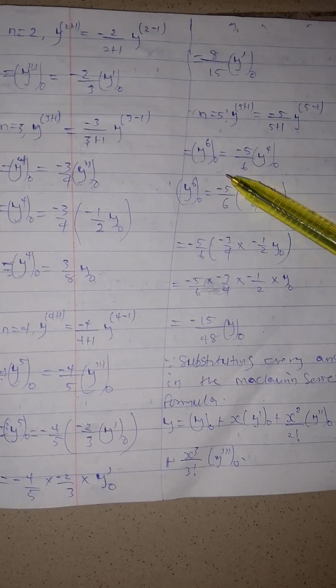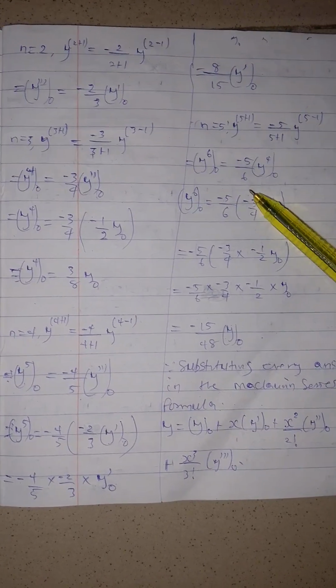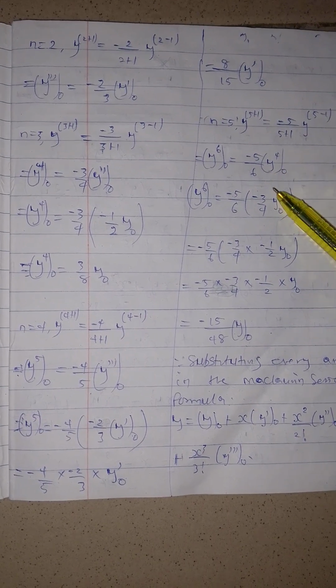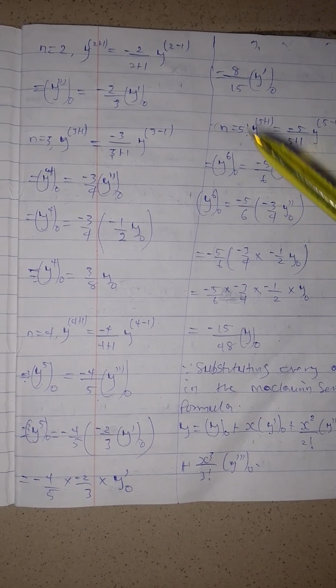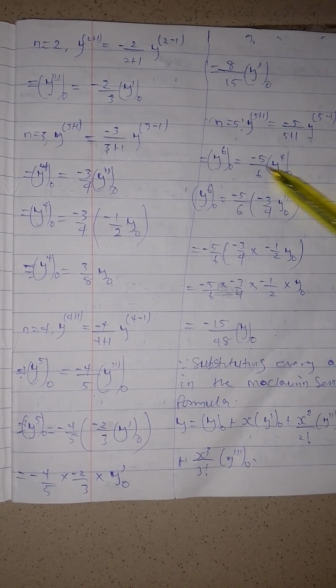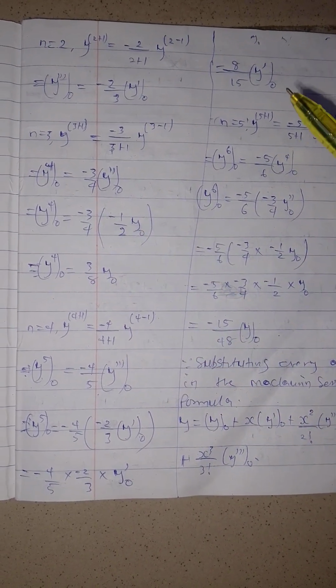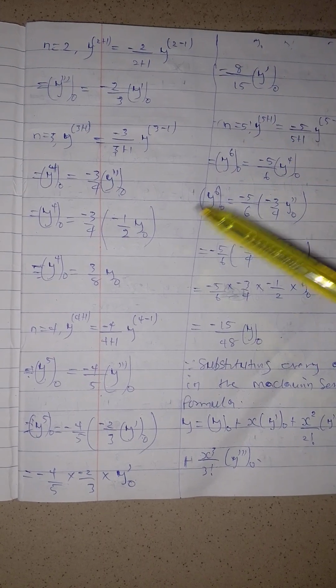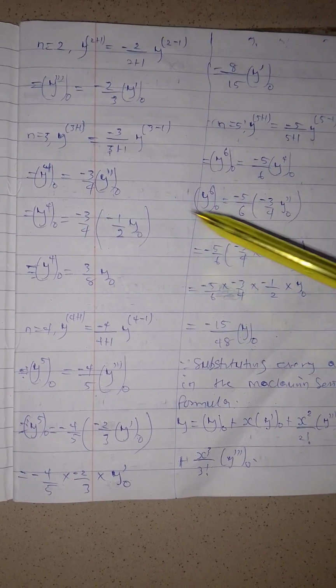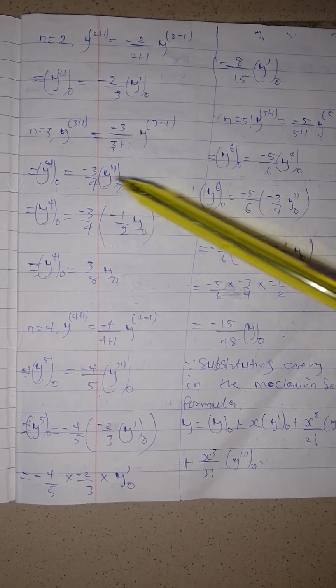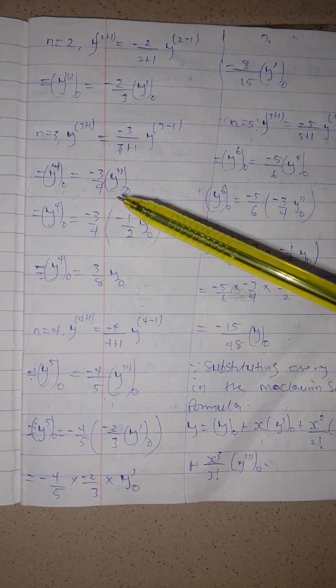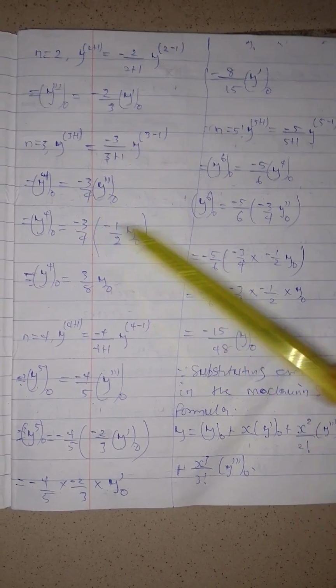So y6 naught is the same thing as minus 5 over 6 y4 naught, right? Now we have the answer for y4, and the answer for y4 here is 3 over 8 y naught, so it's the same thing. You understand? This can be the same thing, okay? But if you check what I did here, it is y4. Now where is y4? y4 is minus 3 over 4 y''.